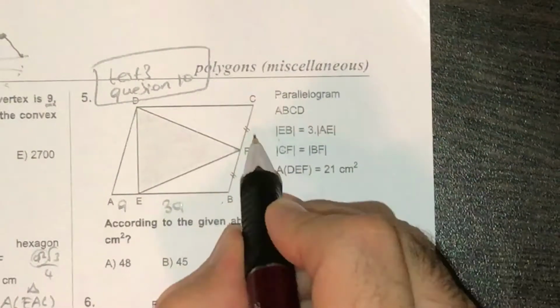Let's look at the proportions. EB here is equal to 3a. Okay, let's say this is a, so this must be 3a, and these are equal to each other. Let's say this is b, then this is 2b.